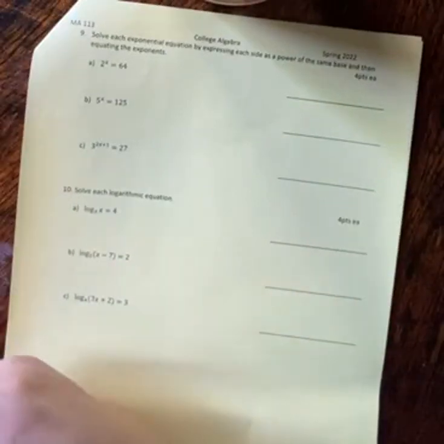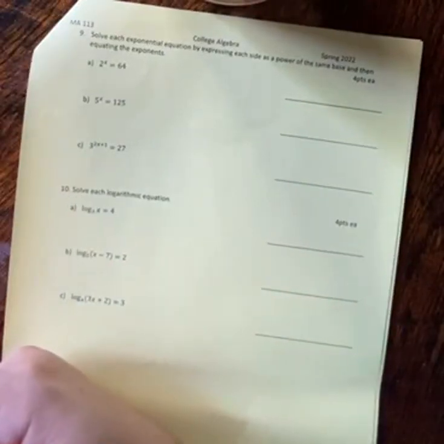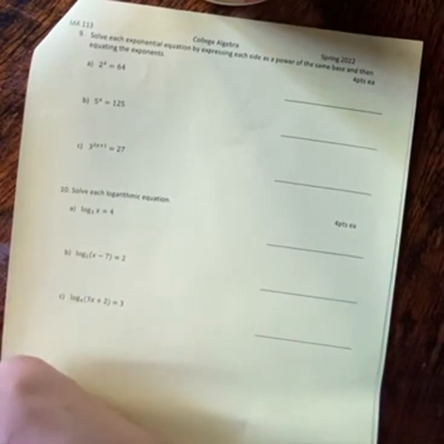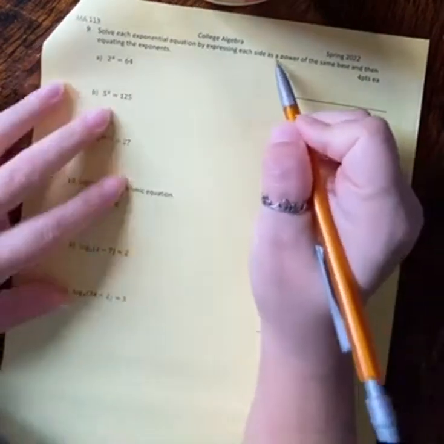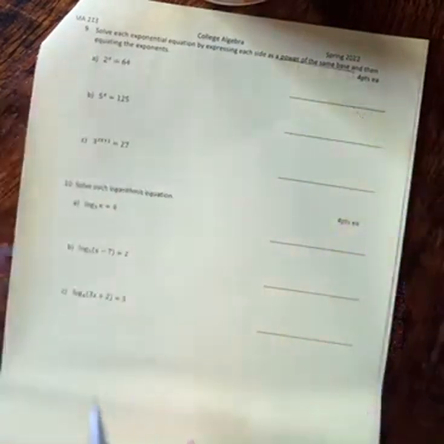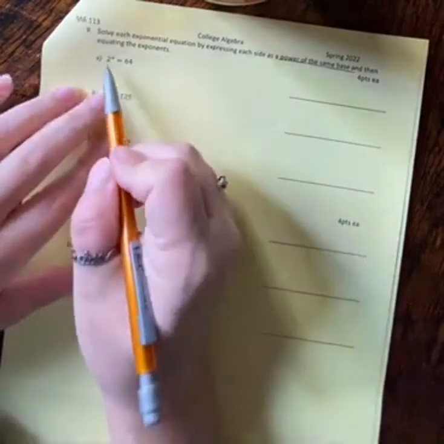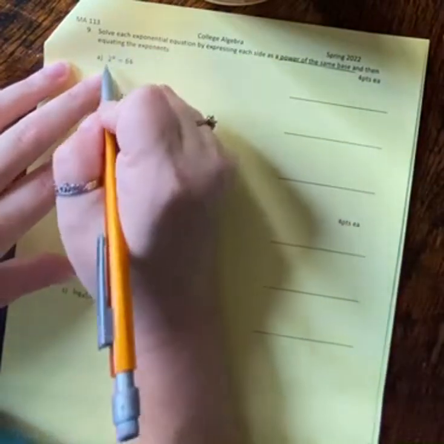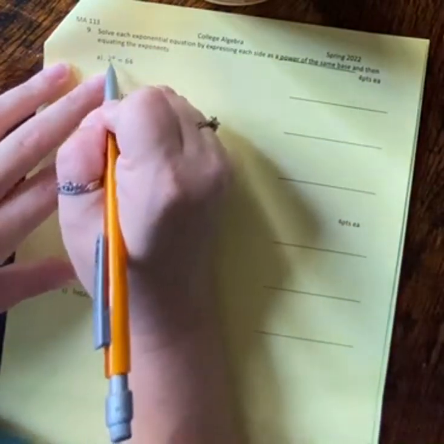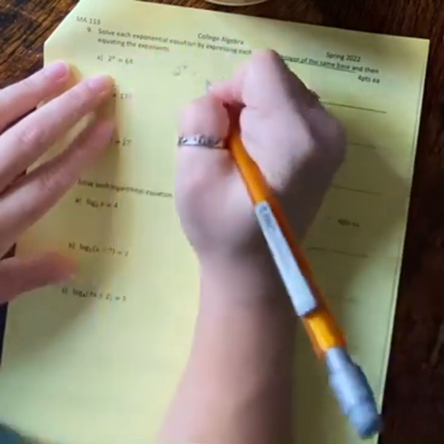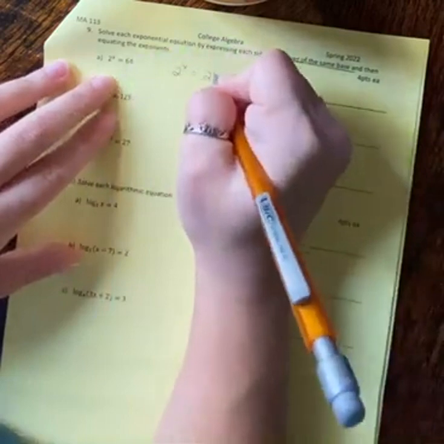Number 9, solve each of these exponential equations by expressing each side as a power of the same base and then equating the exponents. So each side is going to be a power of the same base. So this one you have to do this way because it tells you to. So what does that mean? Well, 2 to the x equals 64. Notice on my left, I already have an exponential expression. I have 2 to the x. That means on my right-hand side, I need to write 64 as 2 to some power.